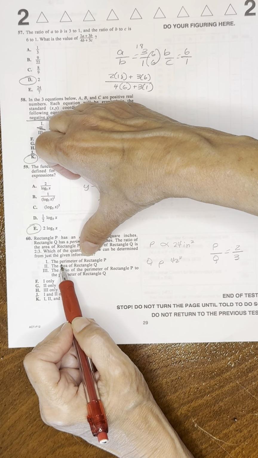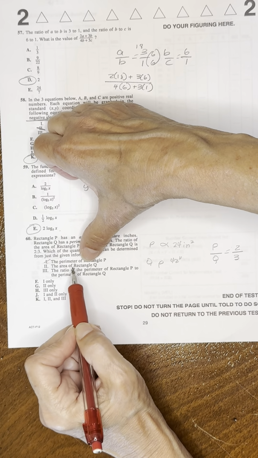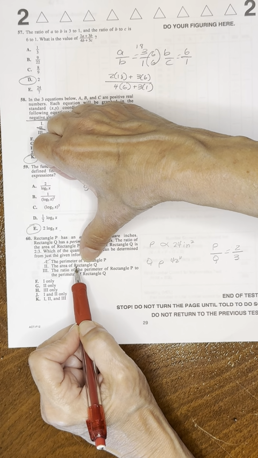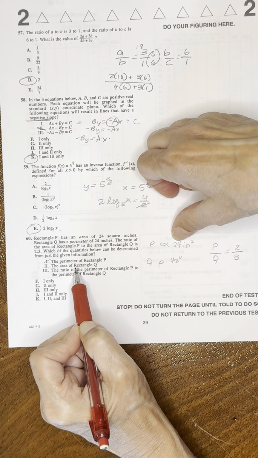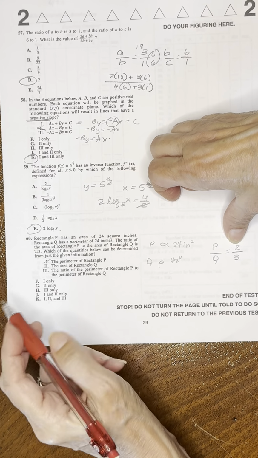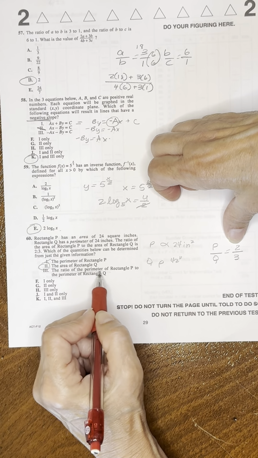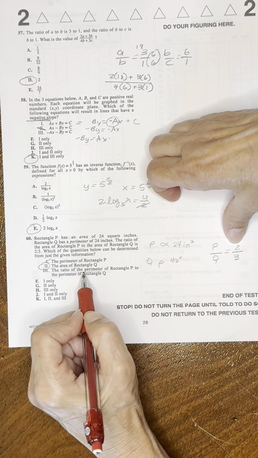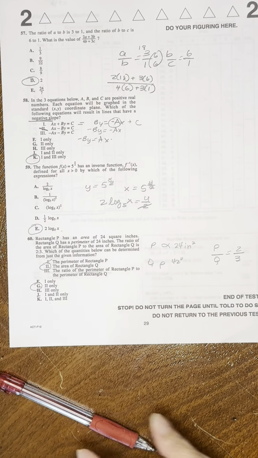Can we get the perimeter? No, because we can't find the length of a side. Can we get the area of Q? Yes, we can. We have the area and we have a ratio, and you can find the area. You can't get the ratio of the perimeters because you can't get the perimeter. So the only answer is G.